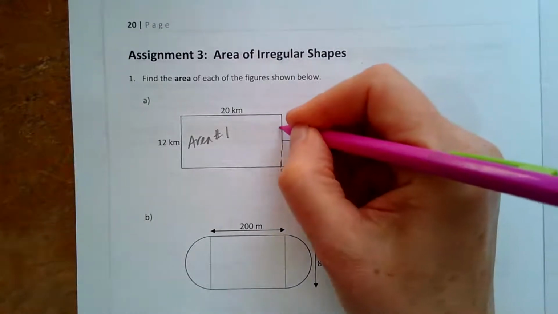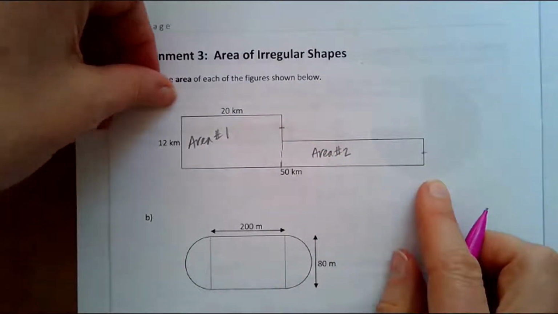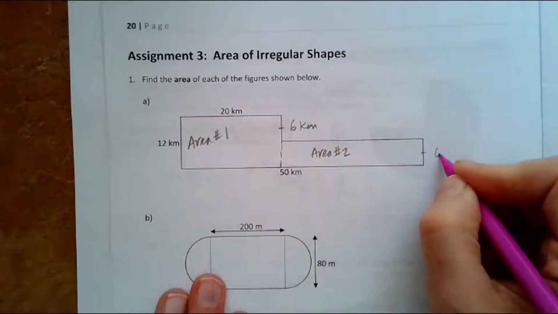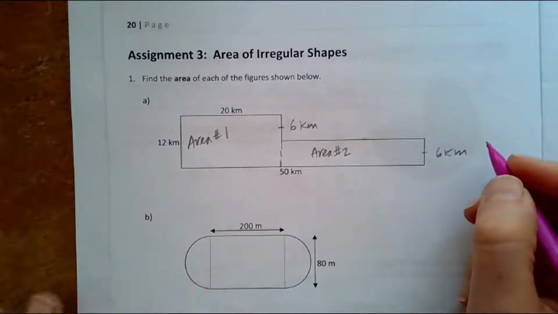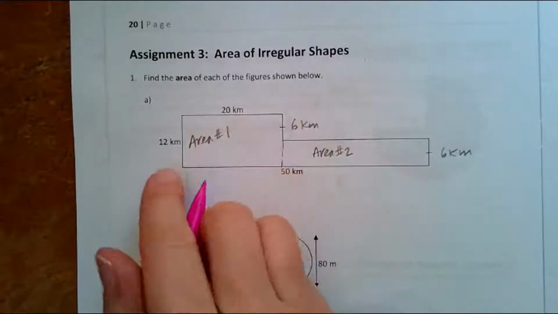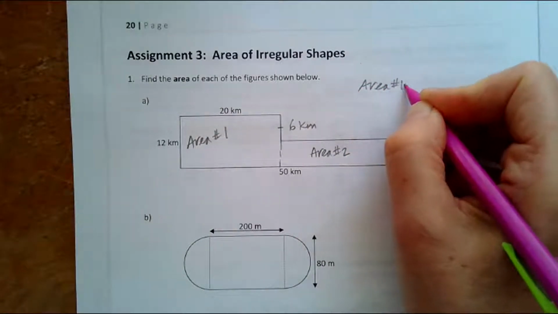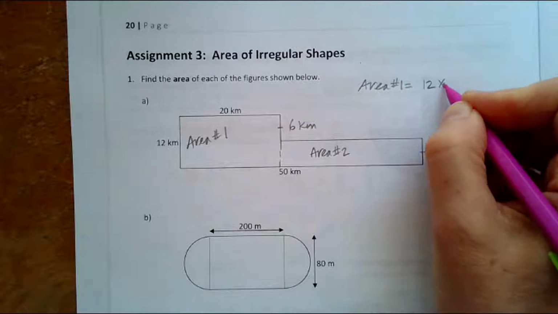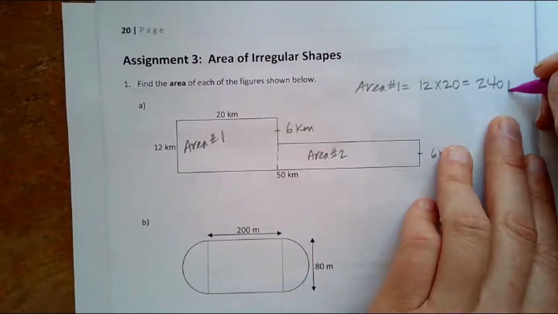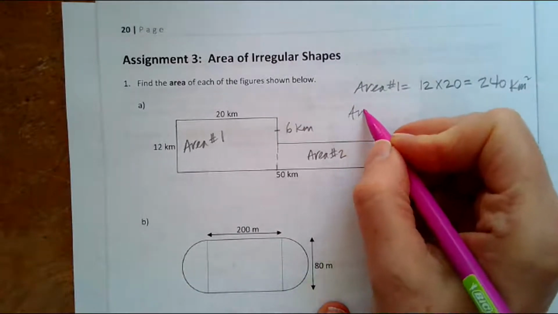Now you have to know what this notch system means. That means these sides are equal. So if this whole distance is 12, that means this must be 6 and this must be 6. That helps me out immediately. For area number 1, I really didn't need to know that, but area number 1 is very easy to see. Area number 1 equals just 12 times 20, which is 240 kilometers squared.